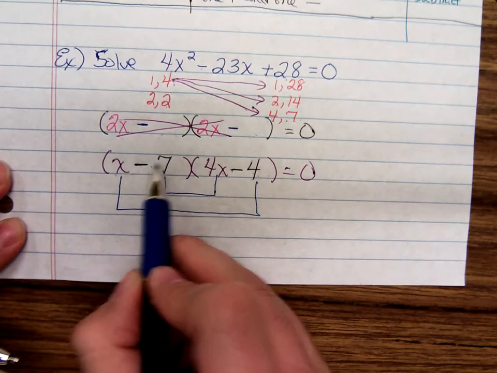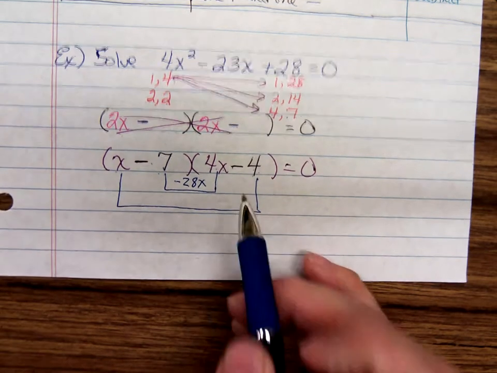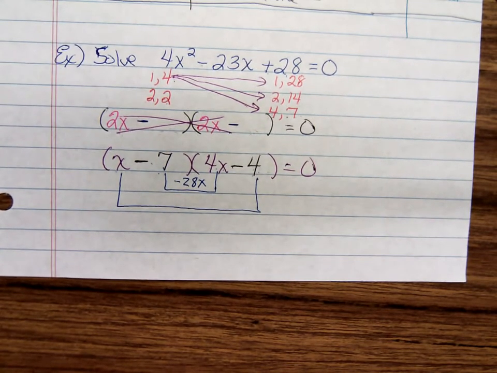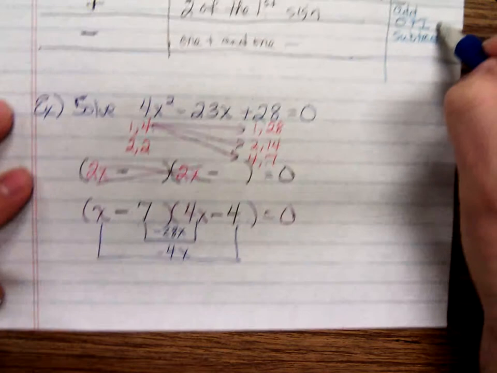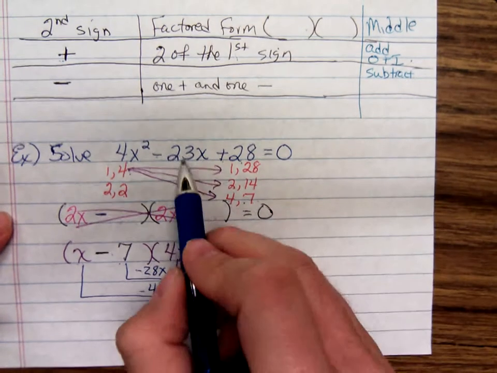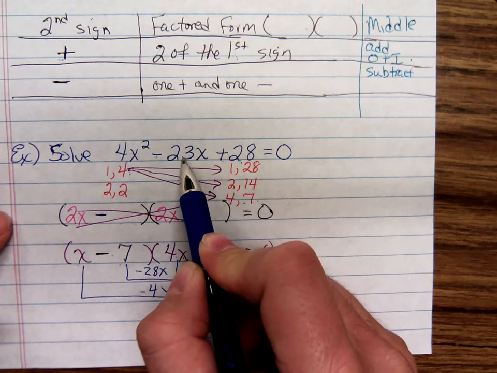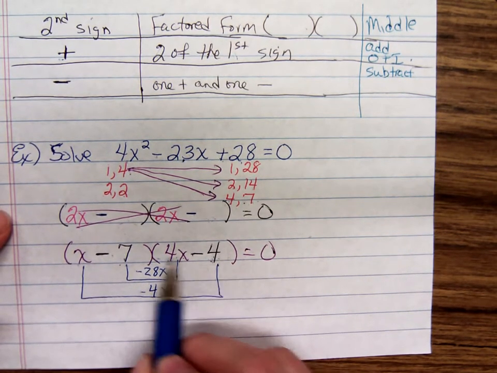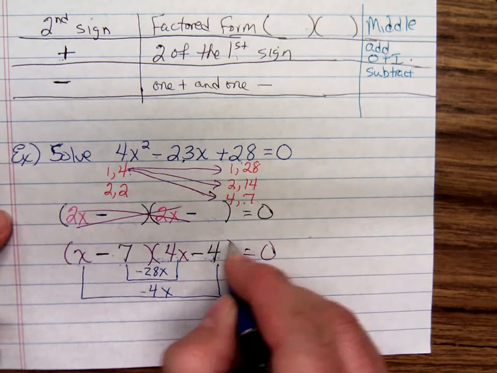Negative 7 times 4. If you were filling this out, this would be a negative 28x for the inner. And x times negative 4 would be a negative 4x for the outer. Do those add together to give me this middle term? Let's see. Well, look at that. I just made a mistake. I said don't put the 4 here, but I did anyway. But you see, that doesn't work.